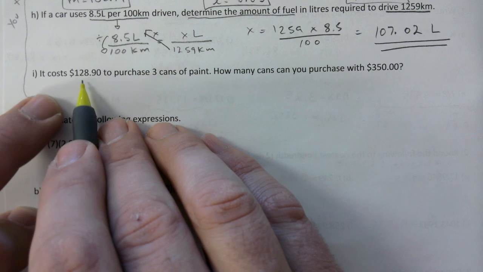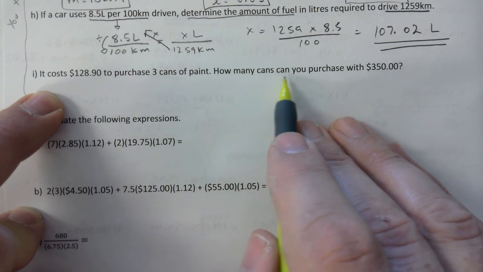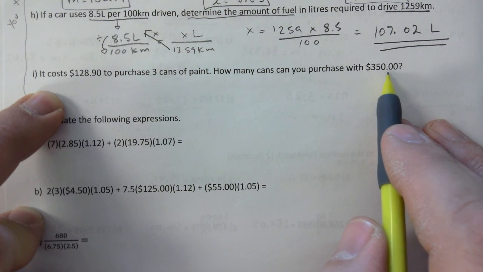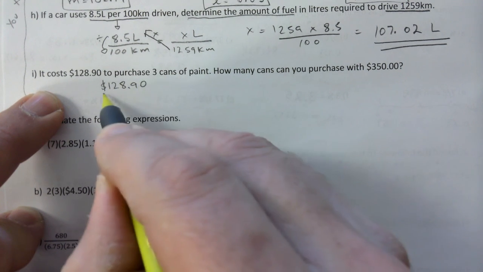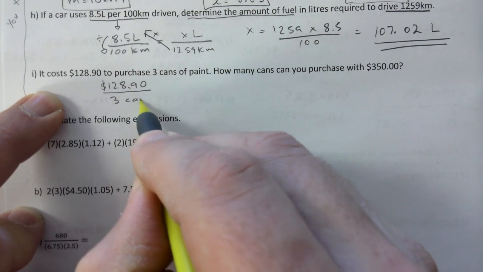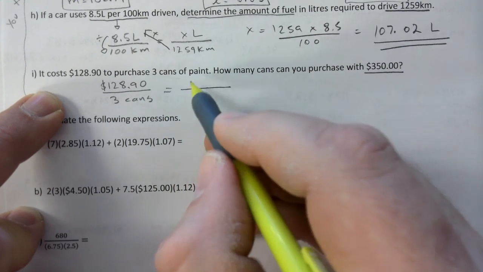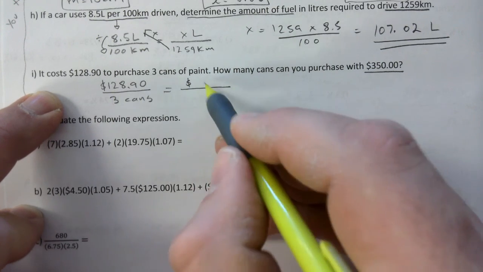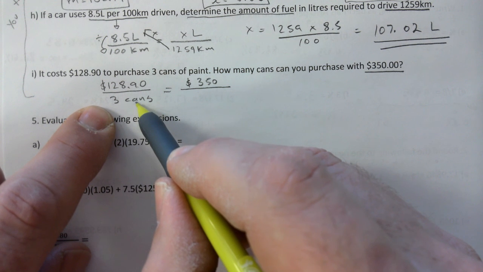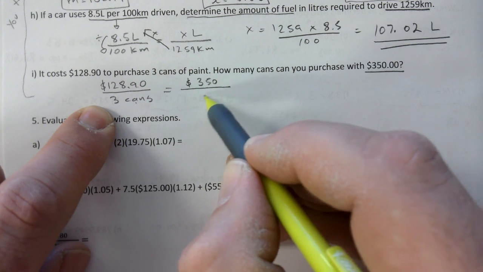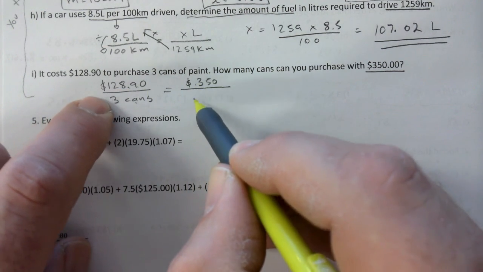It costs $128.90 to purchase 3 cans of paint. How many cans can you purchase with 350 bucks? So this is true, right? It costs you this much to buy 3 cans, right? And they tell you that you have a certain dollar amount. So since dollars are on top here, you could have flipped this. You could have said 3 cans is this much. Then the dollar amount would have had to go down here. You just have to make sure you match the units across like this. Dollars and dollars, cans and cans.